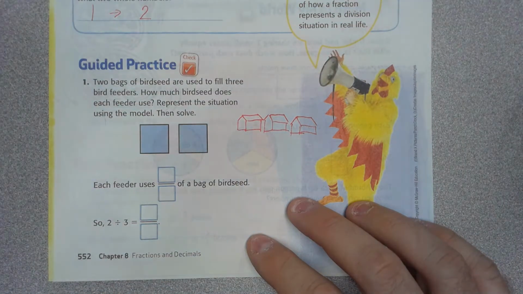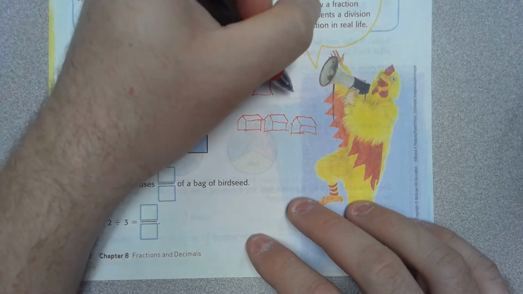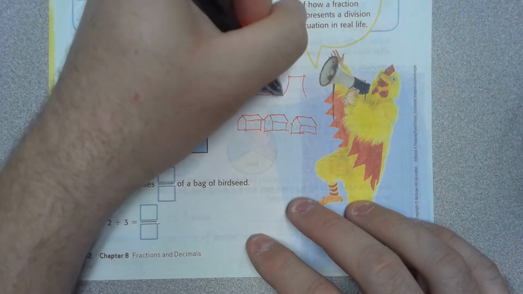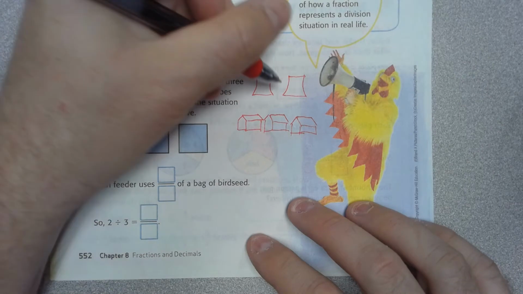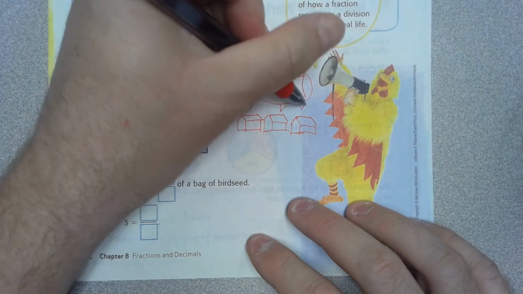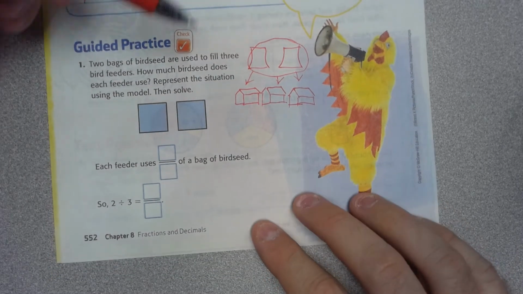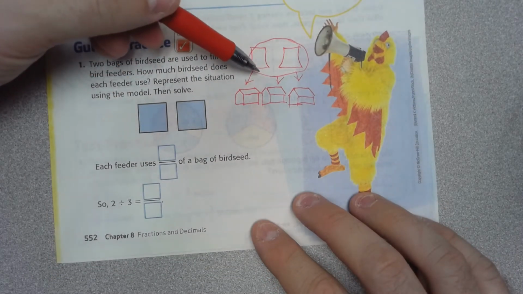So there's my 3 birdhouses, but I have 2. Well, we have bags of birdseed like this, like that. So these 2 bags of birdseed need to fit into these 3 birdhouses. All right. So how much birdseed does each feeder use? Represent the situation using the model. Let's say, 'cause this is the model here, but I kind of just drew it over here also.